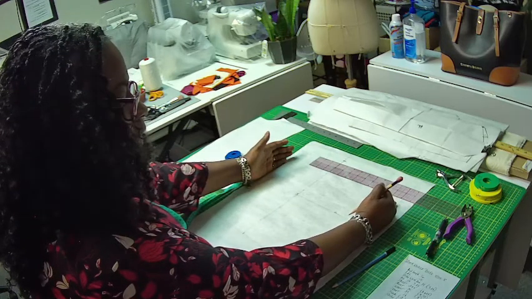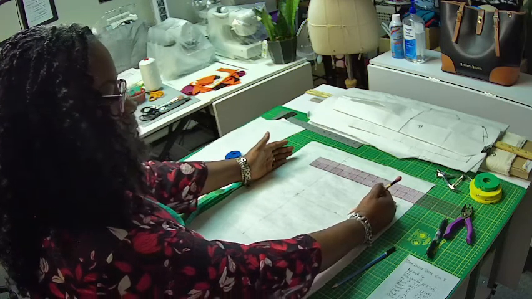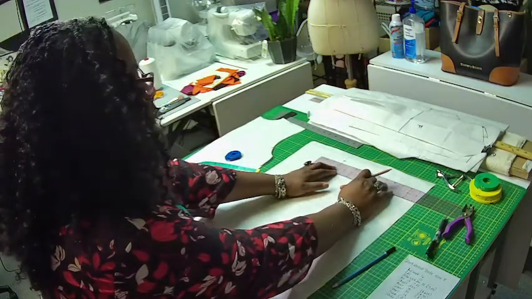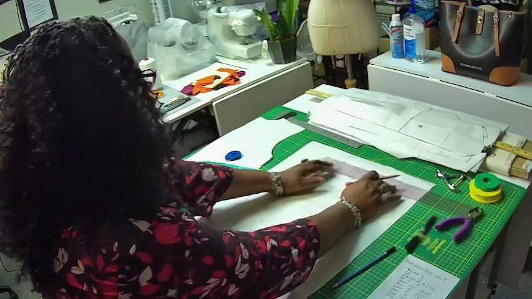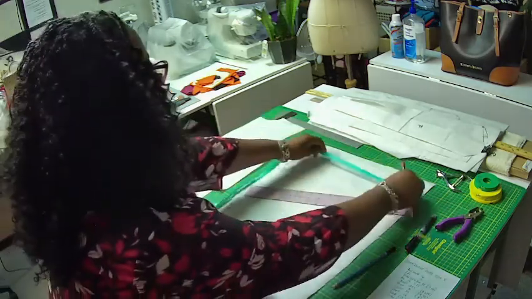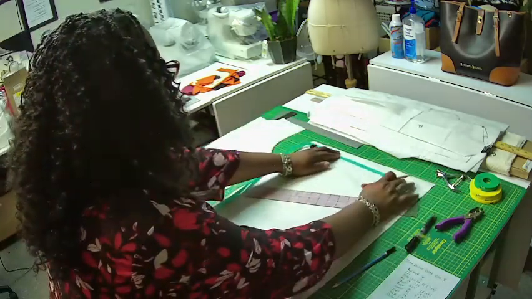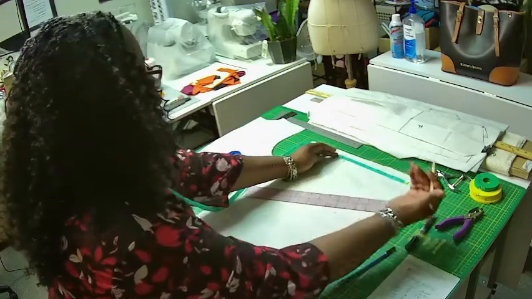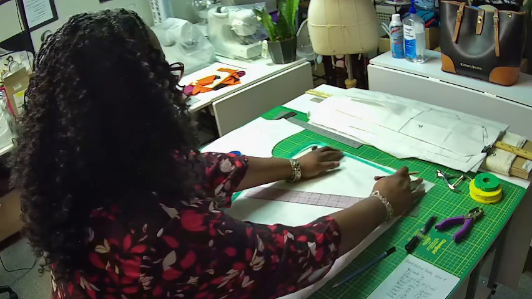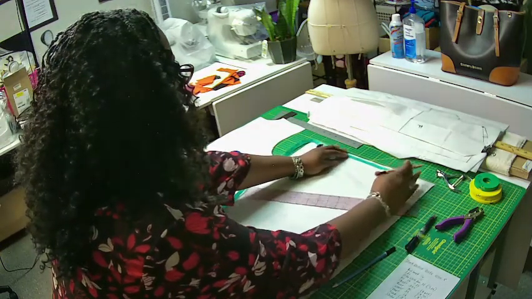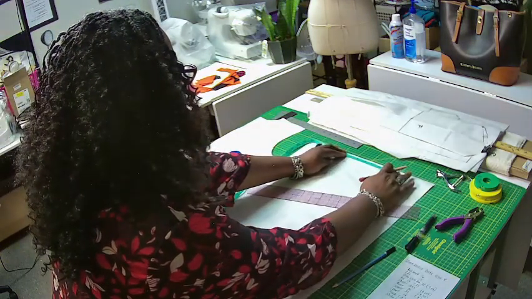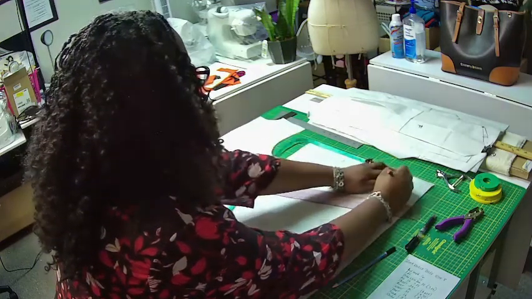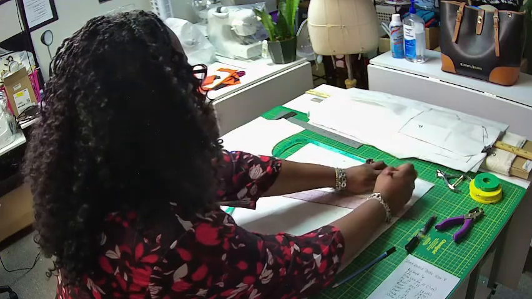Okay, so our back shoulder width is 14, half of that would be 7, and we're going to add 1/4 inch ease. So let's go ahead and measure that. I'm measuring from the center back into the pattern. If I have 7 inches, then I'm going to add 1/4 inch ease to that. Okay, all right, and that would put me here for my shoulder tip.